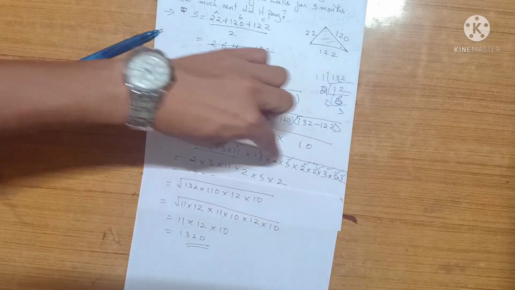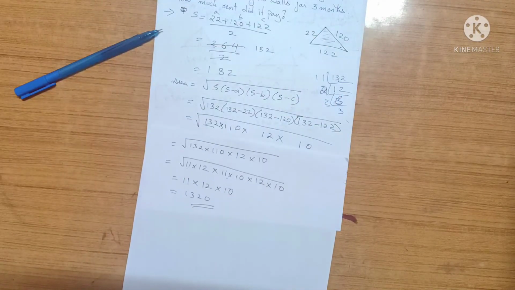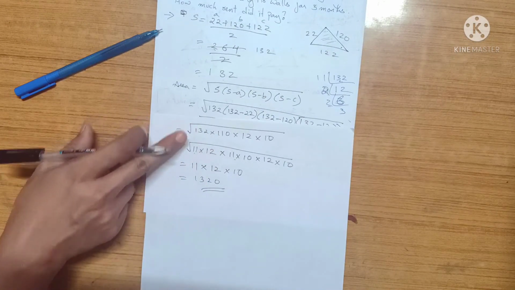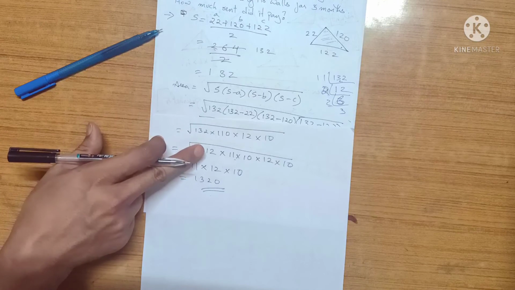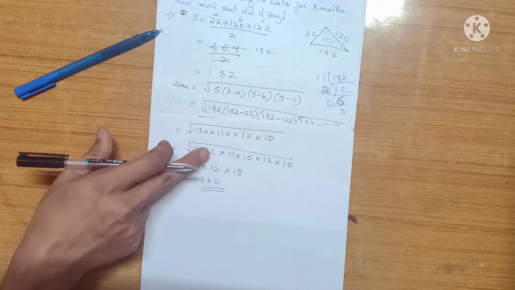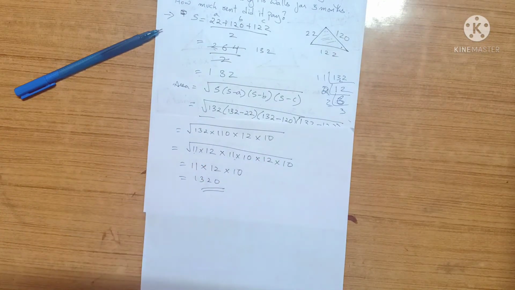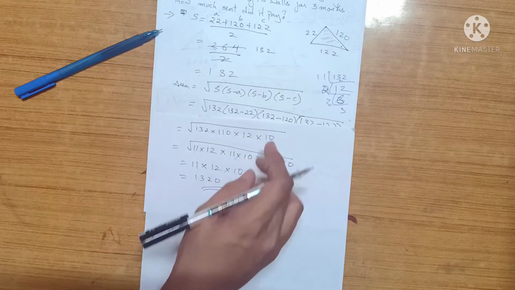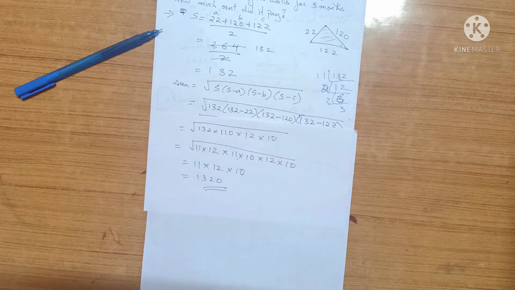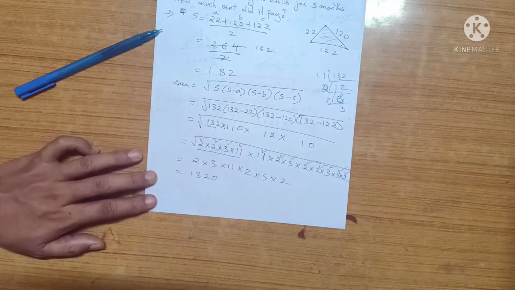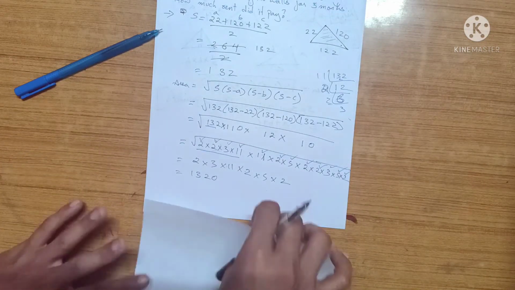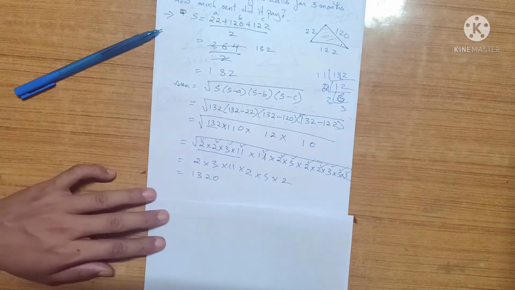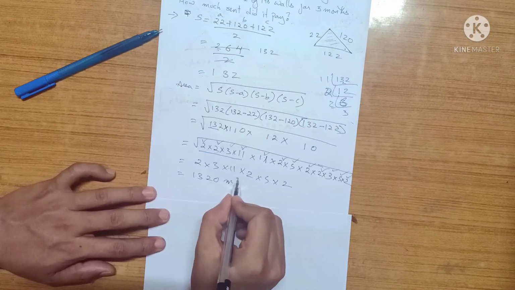So instead of prime factorizing everything, you can do this directly. Got it? So 132 becomes 11 and 12, and 12 is already here. I'm not going to prime factorize 12 further, because 2 12s will become one 12 only. And 110 is 11 into 10, and I'm not going to prime factorize 10 any further because 10 is already here. So you can do it like this, okay? Anyway, this is the total area, in meter square.